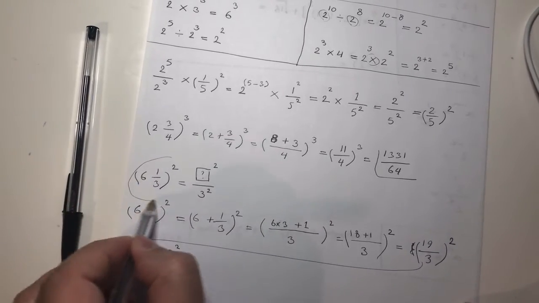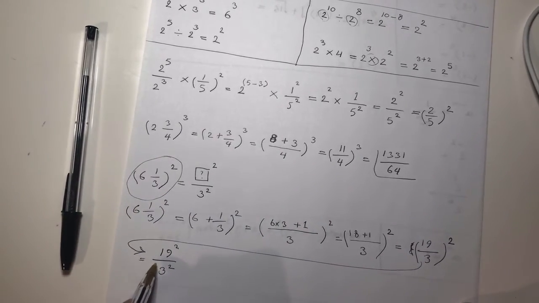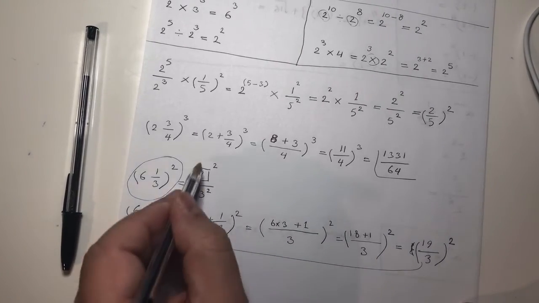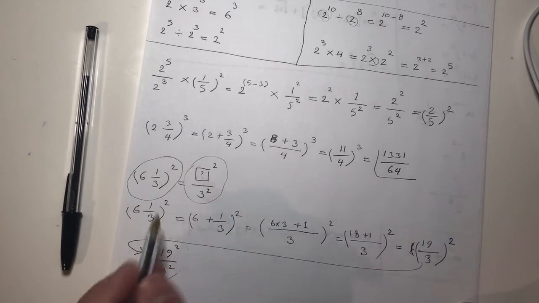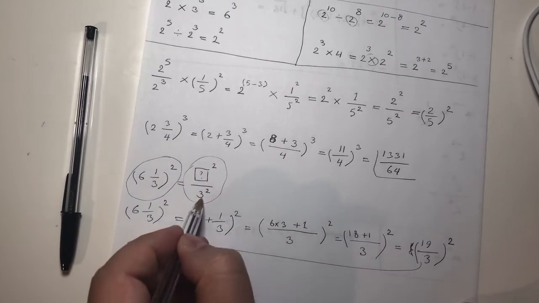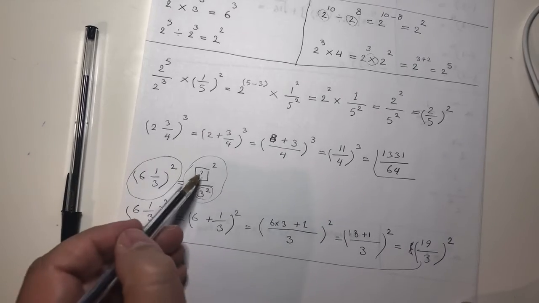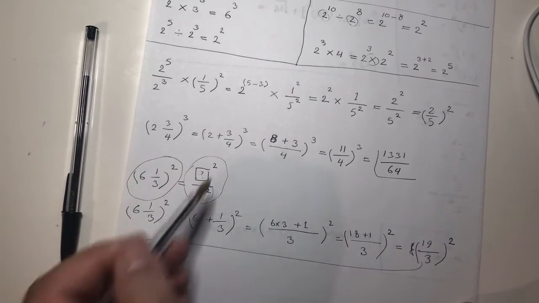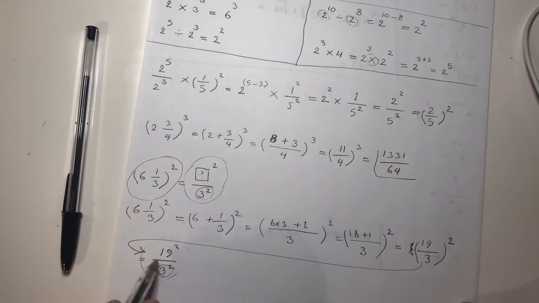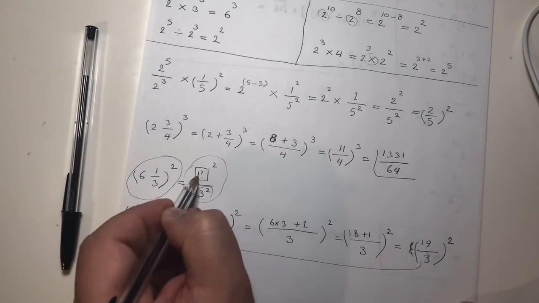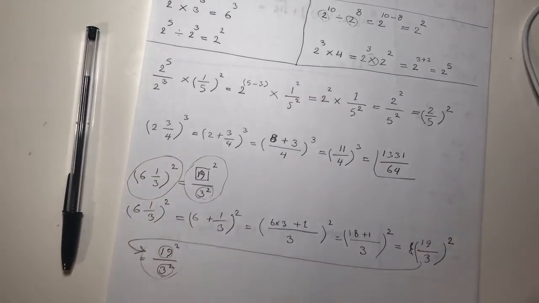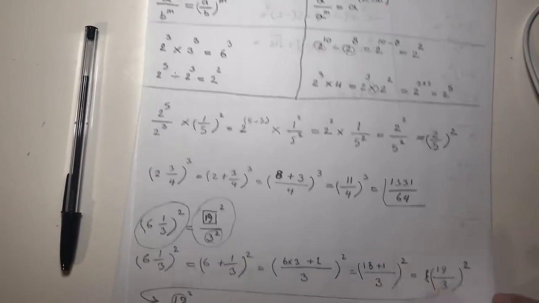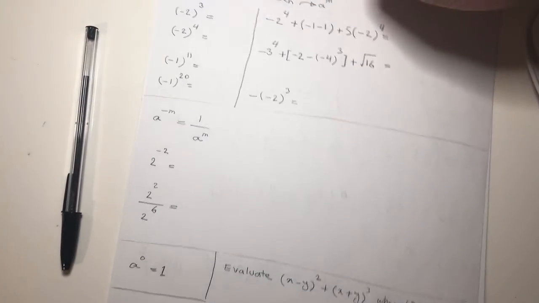Now we have simplified this side and we obtain this. Now we have to compare this and this, right? So we have 3 to the power of 2 and 3 to the power of 2. What number should we put in the box in order to make these two equal? So this number would be 19. So we found the number that is asked for.